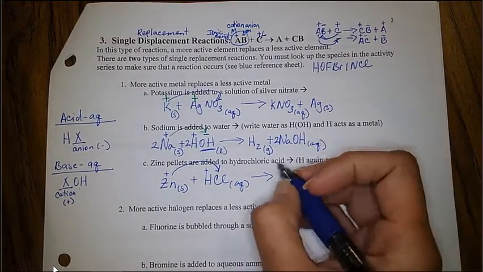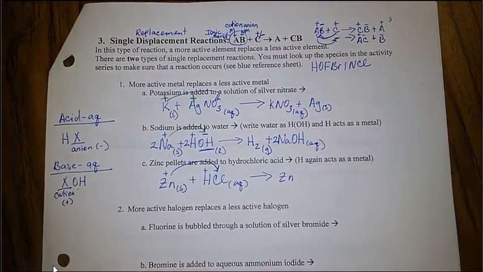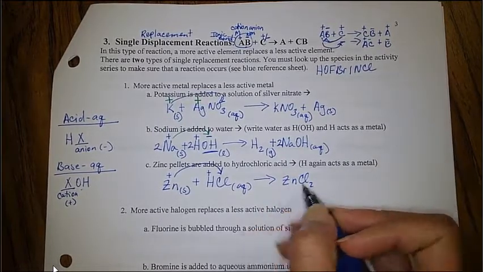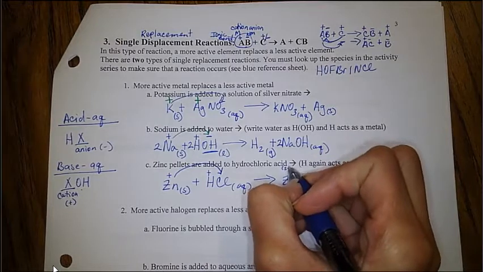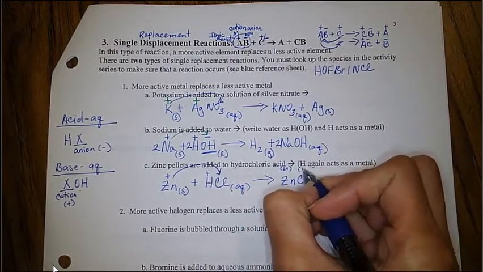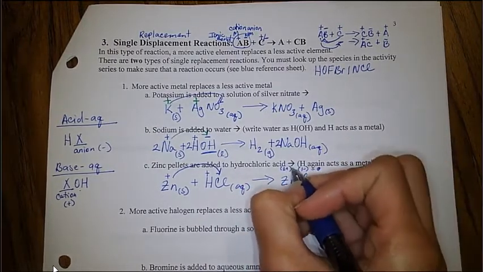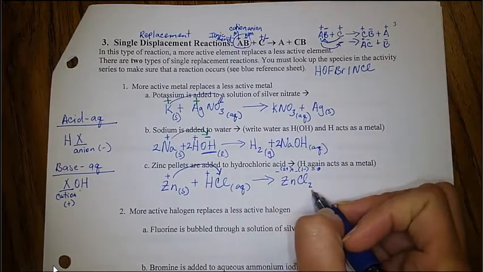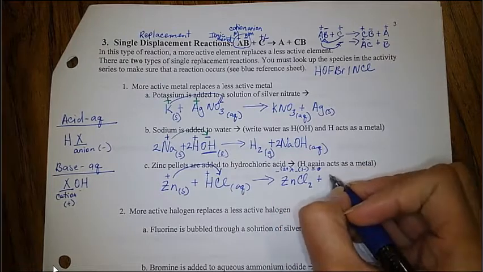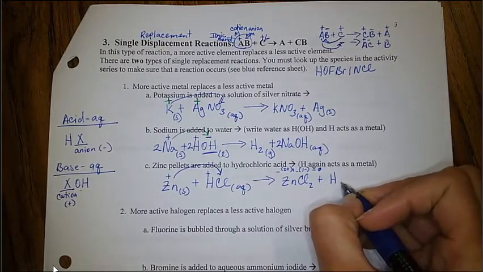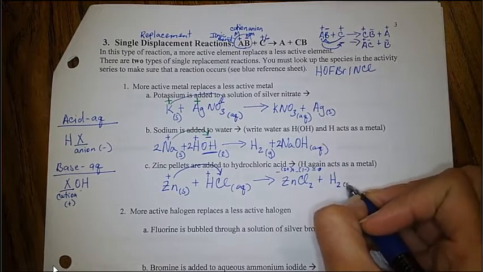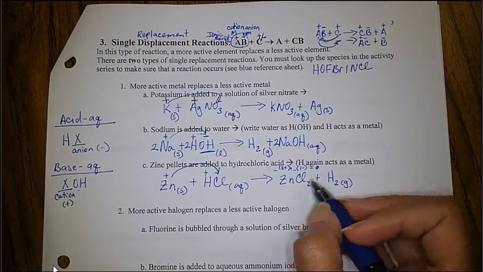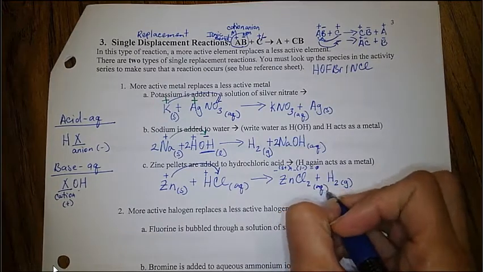So I'm going to turn it around, and I'm going to write zinc chloride. Keep in mind that zinc has a 2+ charge, so if I write this really small, it's got a 2+ charge. Chlorine has a 1- charge. Then if we write this, we would have 2 written right here for our reaction. And then of course you've got that wonderful diatomic hydrogen gas. Don't forget, it's a part of Hofbrinkel. And then of course this is in the state aqueous.